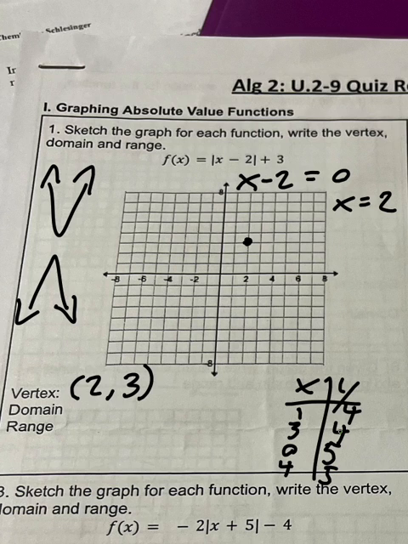Now we can plot these points to find what the graph looks like. (1, 4), that'll be right here. (3, 4), that's going to be right here. (0, 5), that's going to be right here. And then (4, 5), that'll be right here. So the graph will look like this. As you can see, it's a V, and the two sides branch off at the vertex. Both sides spread out at this point. Now we can draw a line through it.